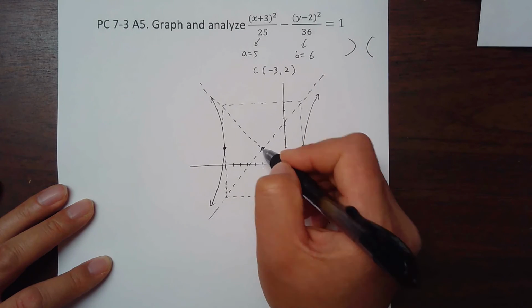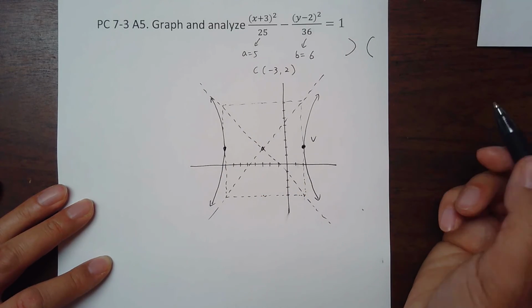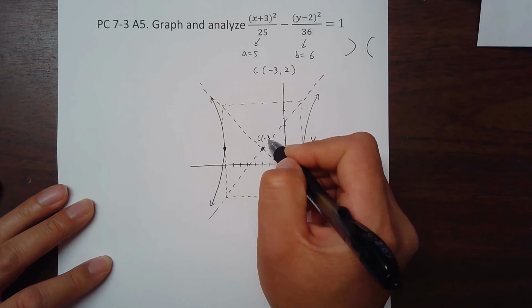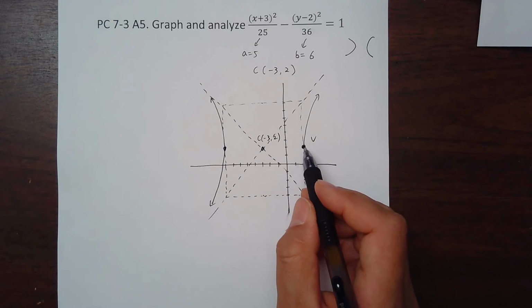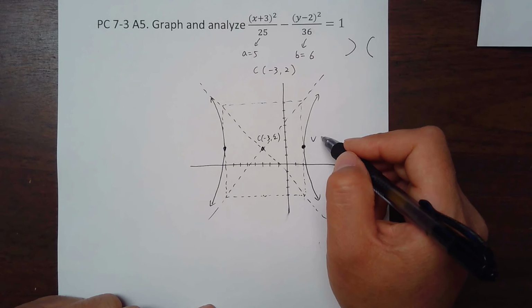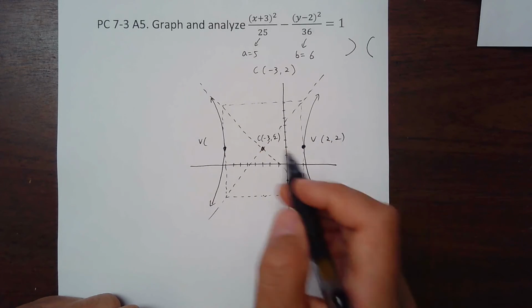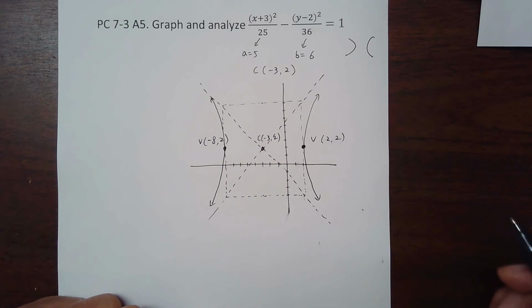That's going to be your vertex. The center was minus 3, 2, and you go right by 5. So the vertex is going to be what? 2, 2 here, another vertex here, minus 8, 2.